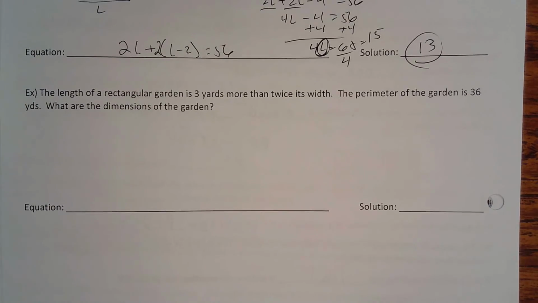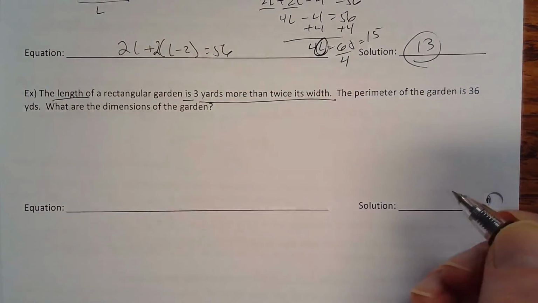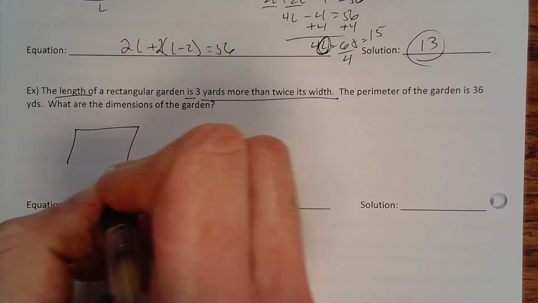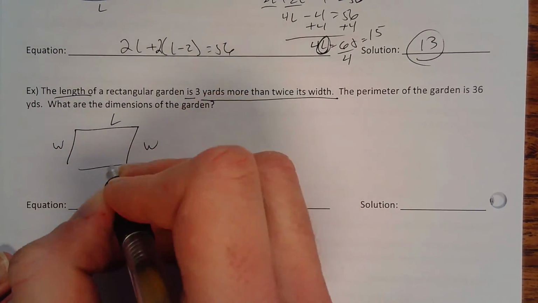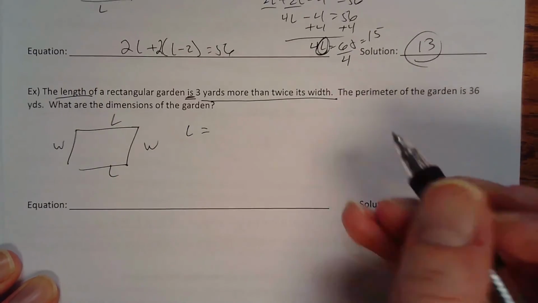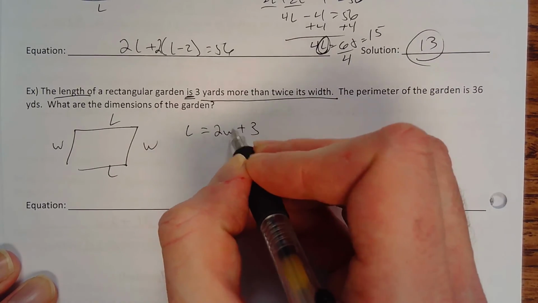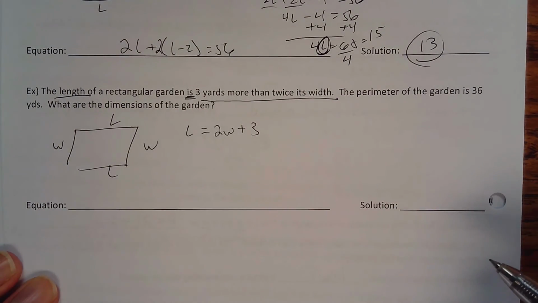So the length of the rectangle is 3 more than twice its width. So let's draw a picture: W, W, L, L. The length equals 3 more than twice the width, just translating that sentence right there.